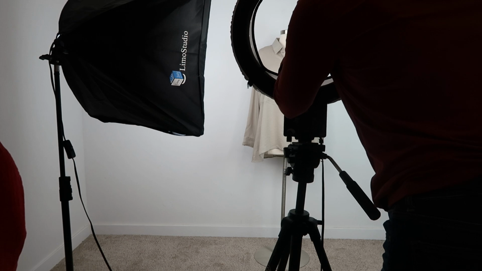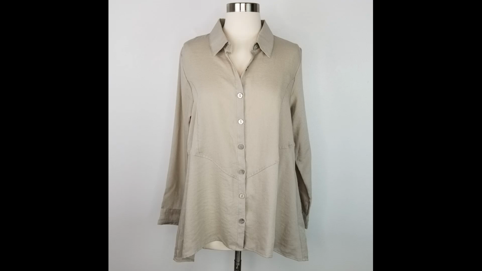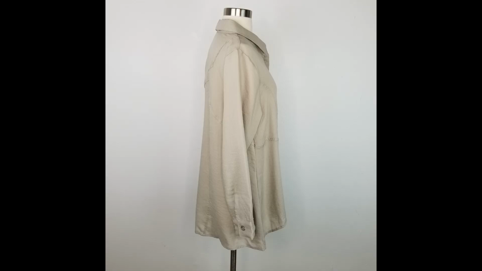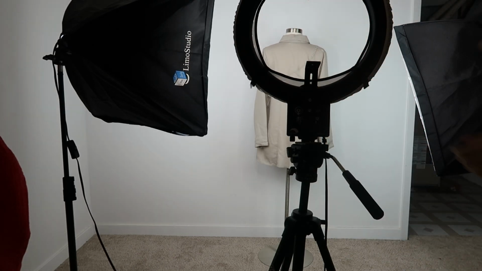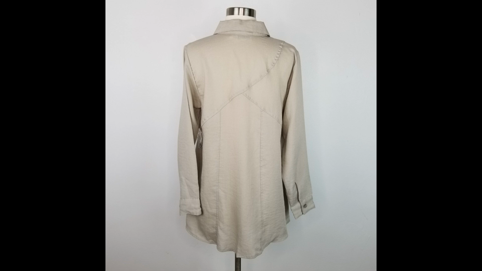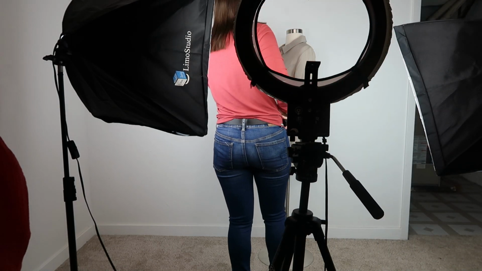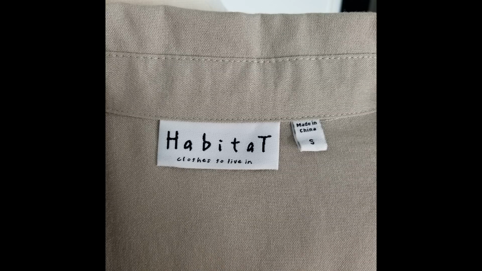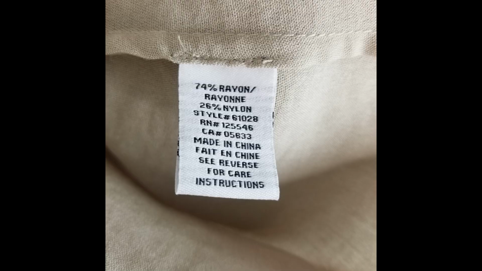Step 3 is photographing. For shirts and for dresses, I take a picture from the front, a picture from the side, a picture from the back, a picture of the brand and the size, and then a picture of the material tag or the fabric contents.